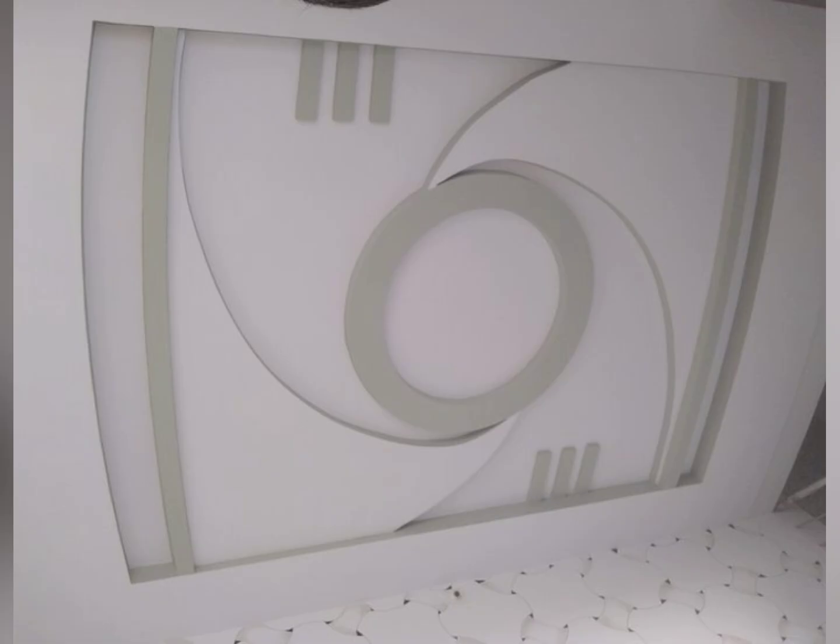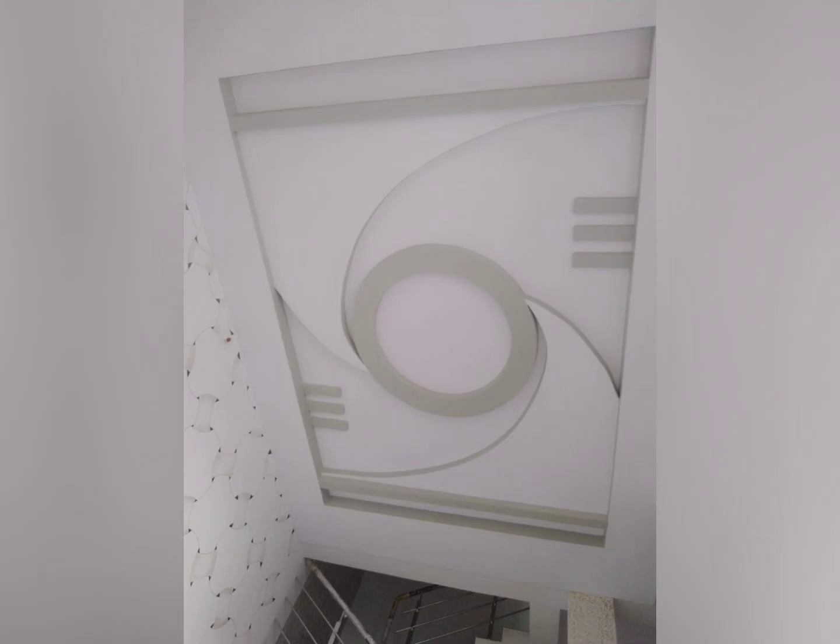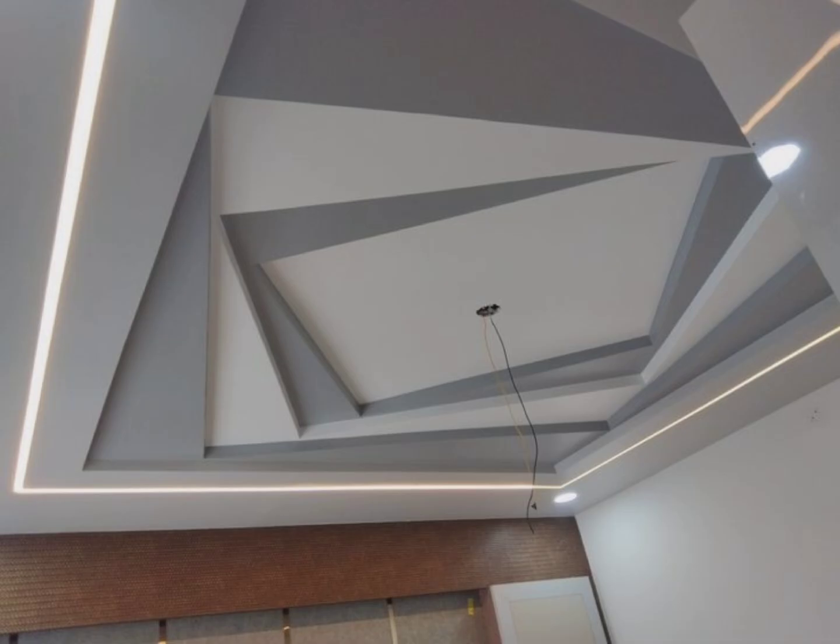Gypsum boards have a low thermal conductivity, helping to regulate indoor temperature. This can keep spaces cooler in summer and warmer in winter, potentially reducing the energy cost for heating and cooling.